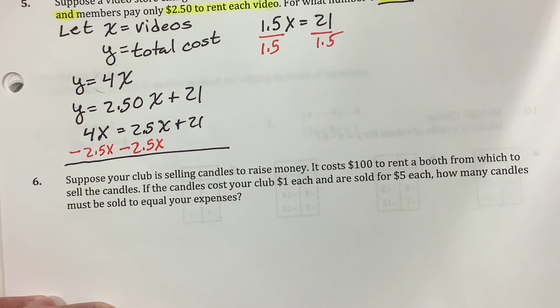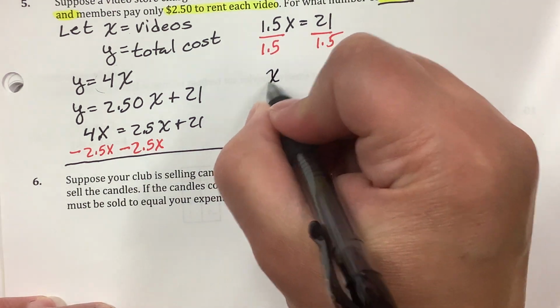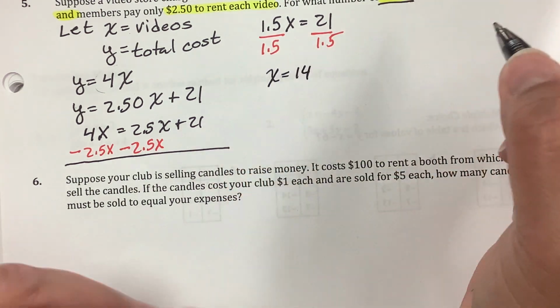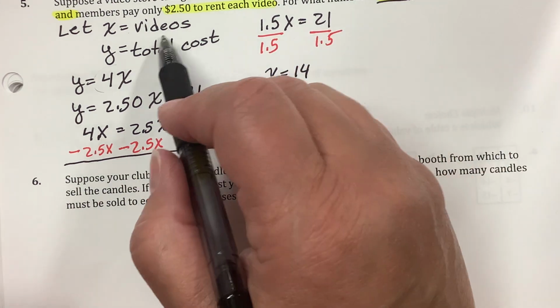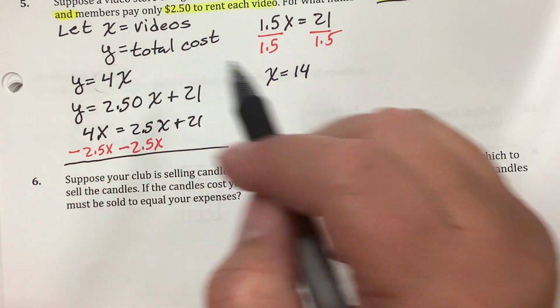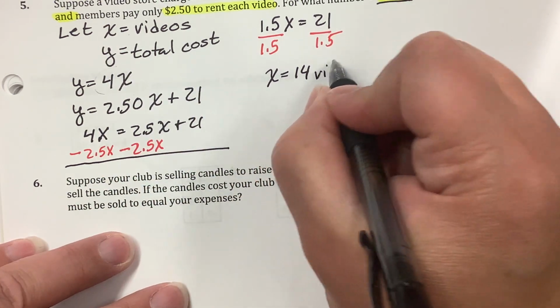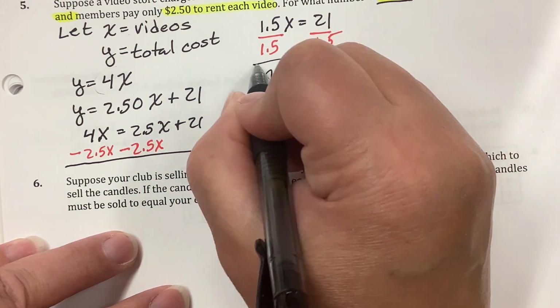Now I'm going to put that on the side there. X equals 14. 14 what? 14 giraffes? 14 cookies? I don't know. 14 videos. Let x equal videos. So now I know that's videos. I'm going to put a box around it.